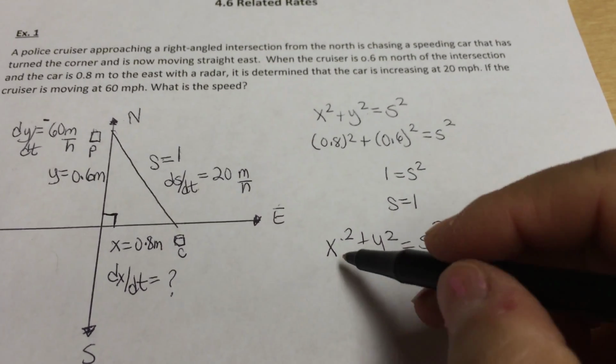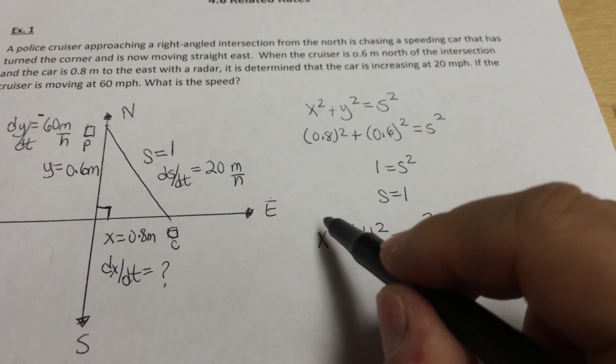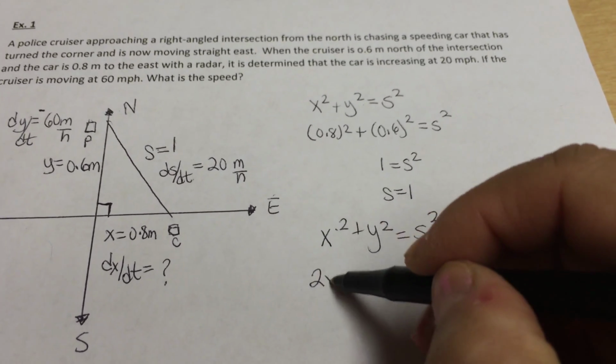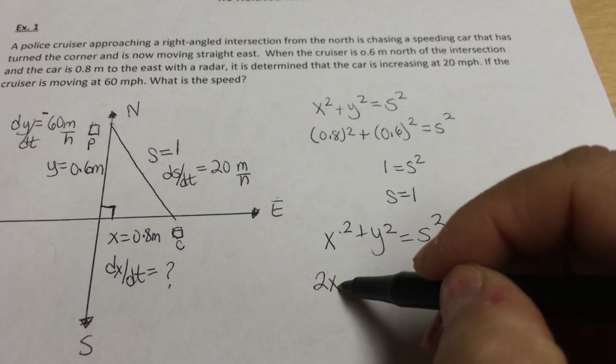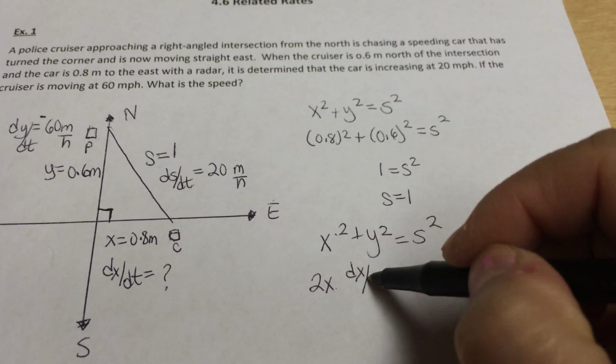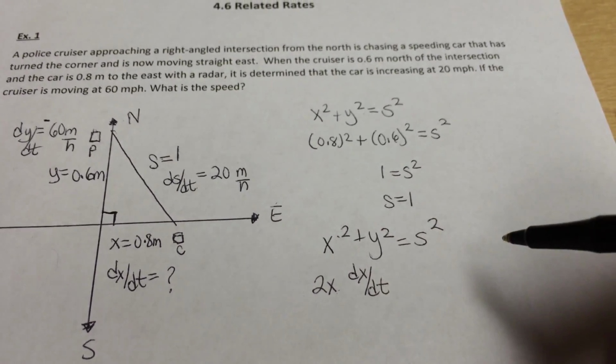And we're going to take the derivative. So it's just a simple power rule. I bring the 2 down right there. That becomes 2x. Since I took the derivative of x, this becomes dx over dt. It's similar to the implicit rule that we did, right?